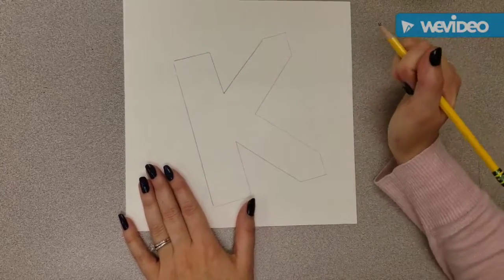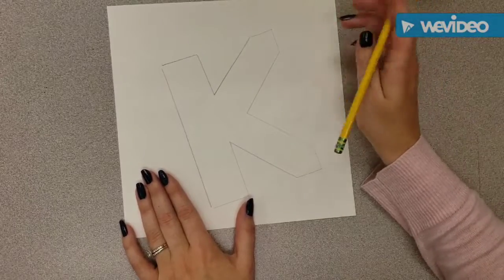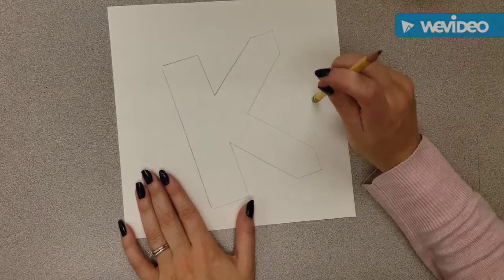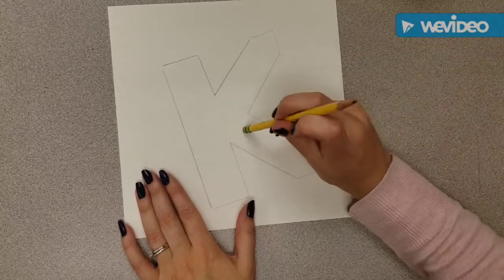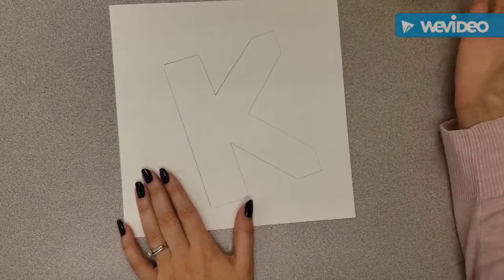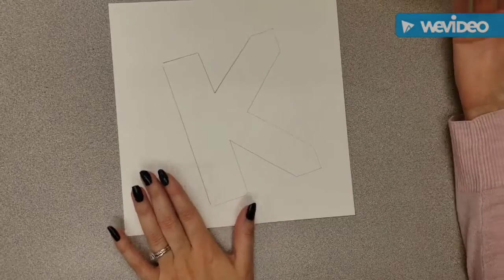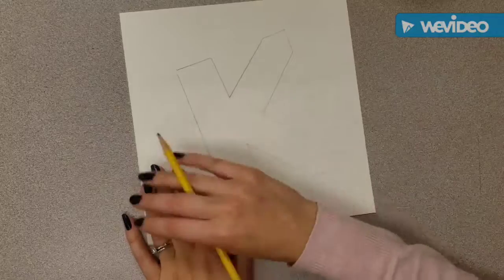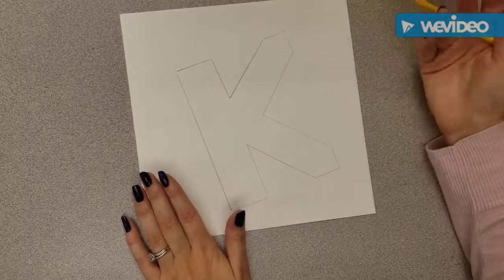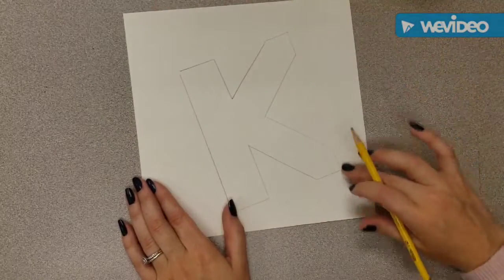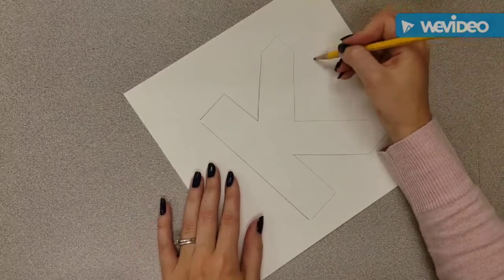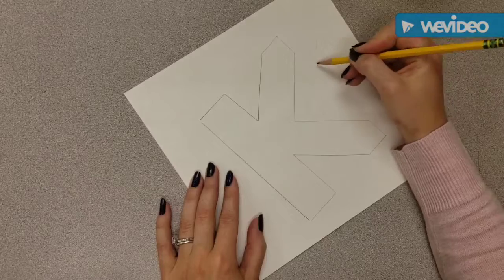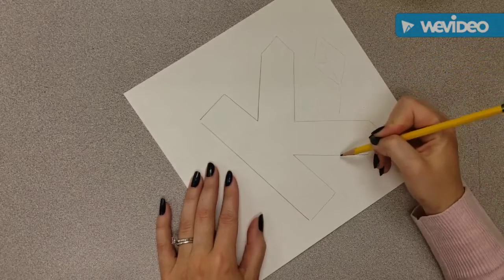The other thing I'm going to put on my paper is an object that also begins with the first letter of my first name. Now, since I used K, I have to think of an object that starts with a K. I am going to use a kite. So in the background of your paper, anywhere, whatever you draw is going to go somewhere in the background. Give it a tail.